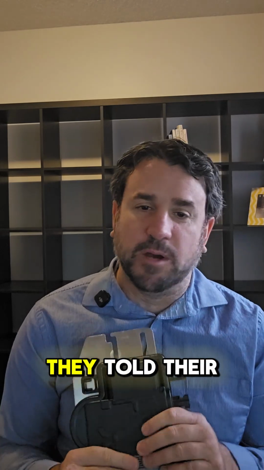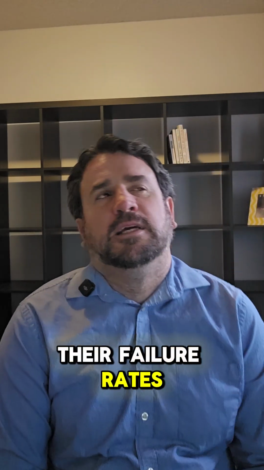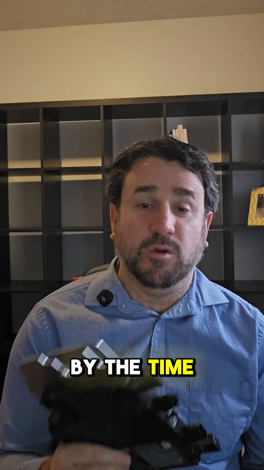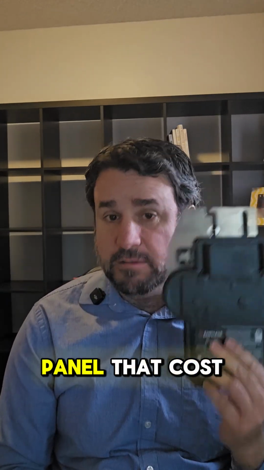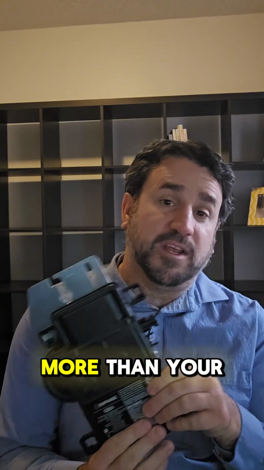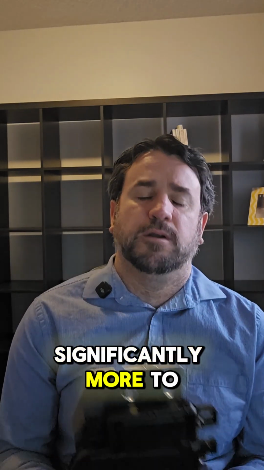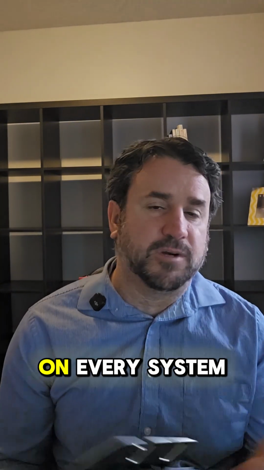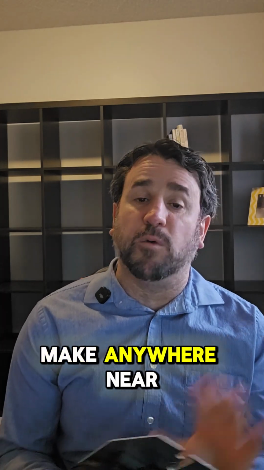expensive. They tout their failure rates to justify the cost, which is literally by the time there's one of these for every single panel that cost more than your panel, significantly more. To justify this cost, you would have to have failure rates of all of the other products on every system. Like, it just doesn't make anywhere near financial sense.